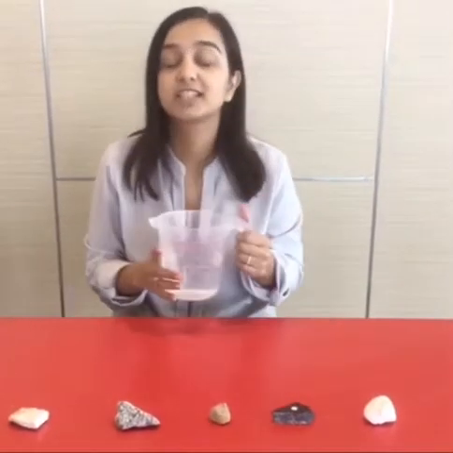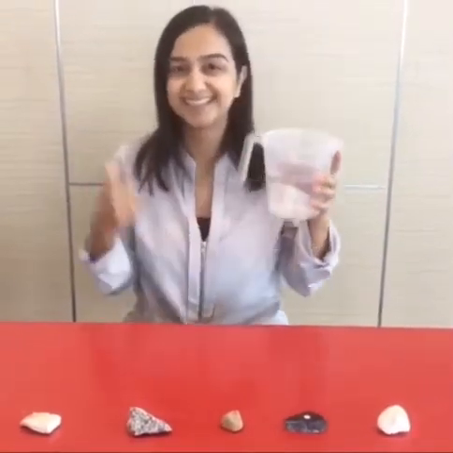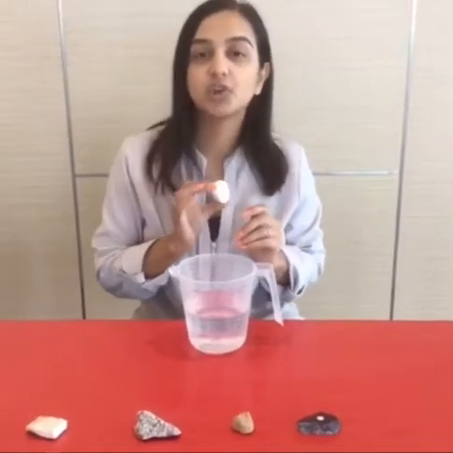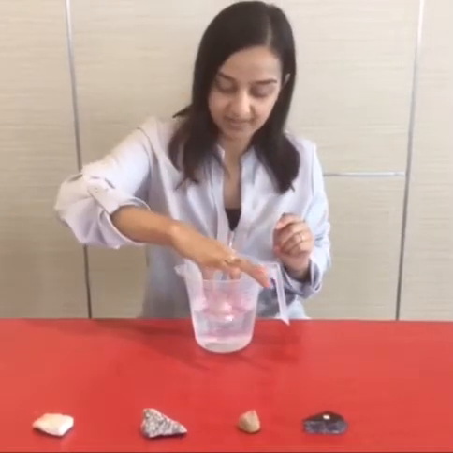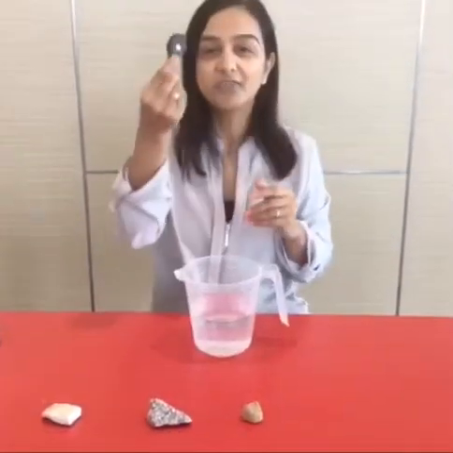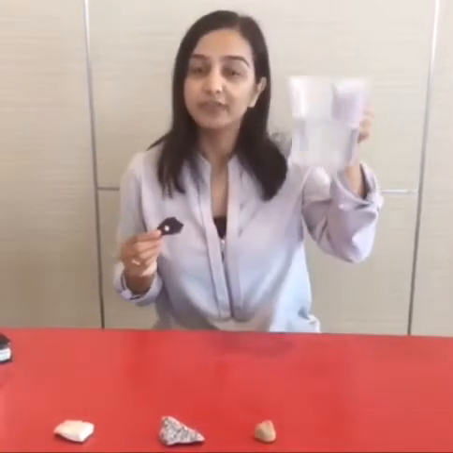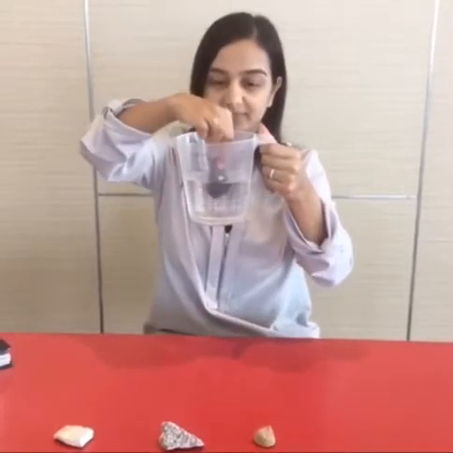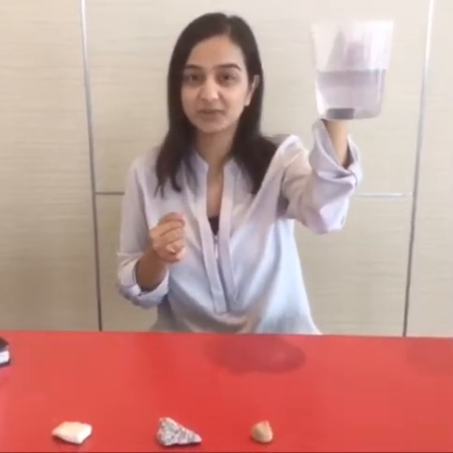The final test for today is test 3. Do these rocks float when they are placed in a jug of water? Rock 1 is chalk. Let's see if it floats when placed in a jug of water. It doesn't float. Rock 2, slate. Let's observe if slate floats in water. Slate does not float in water, year 3.